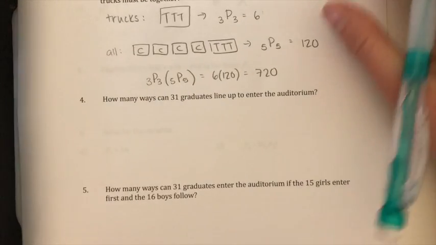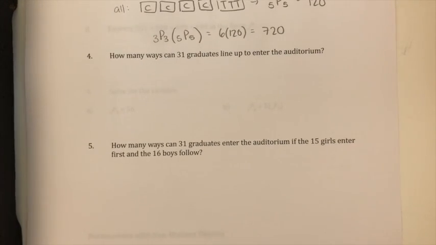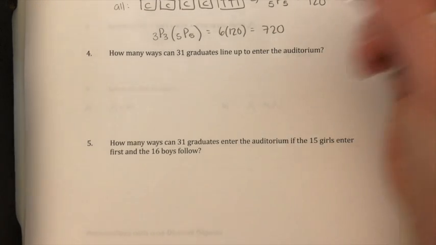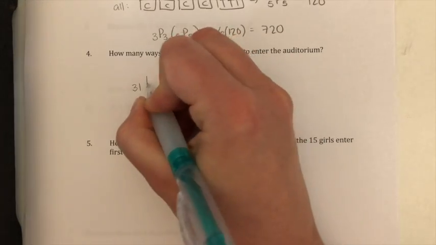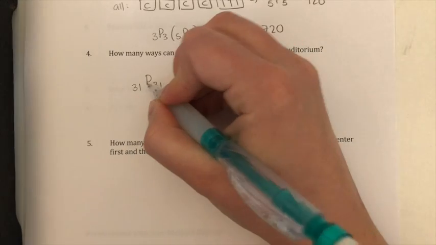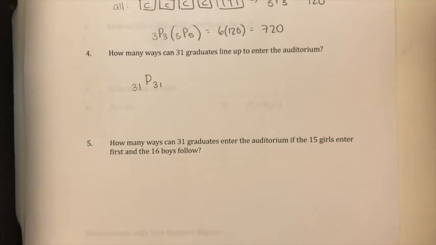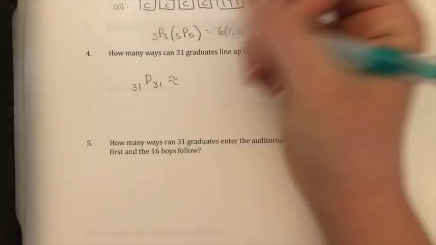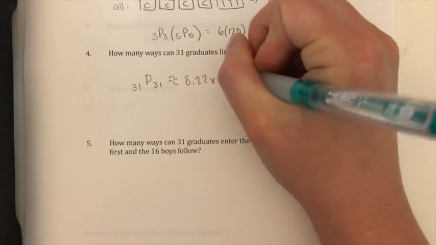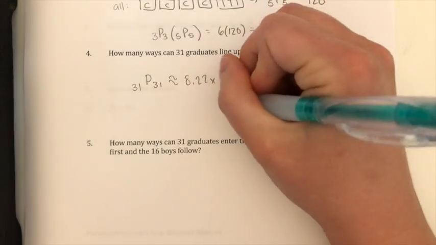How many ways can 31 graduates line up to enter the auditorium? As soon as one person trades with somebody else, that's a new arrangement. So there's 31 people, and all 31 of them need to be in that permutation, in that order. As soon as two switch places, that's an entirely new order. If you punch this in your calculator, you'd get about 8.22 times 10 to the 33. So that's a massive number. This is huge.